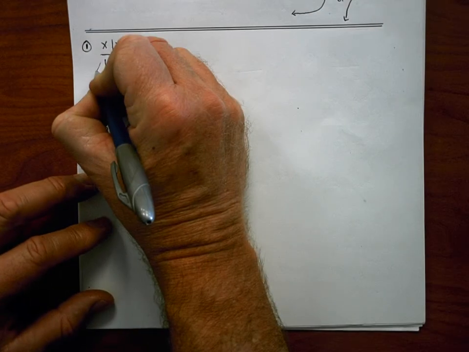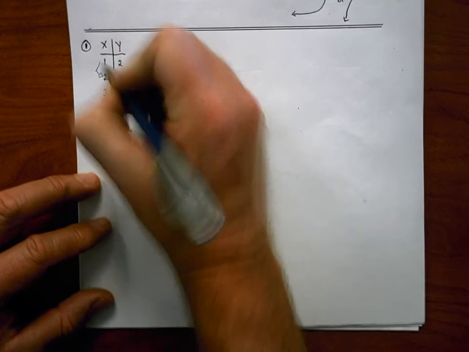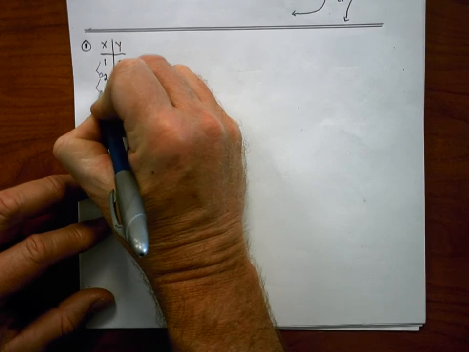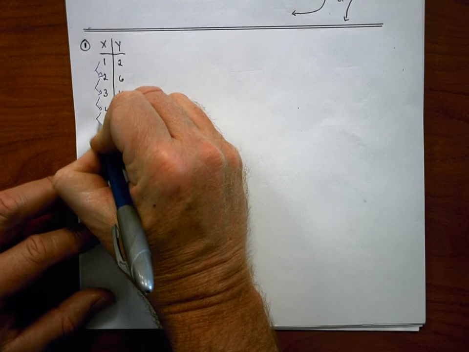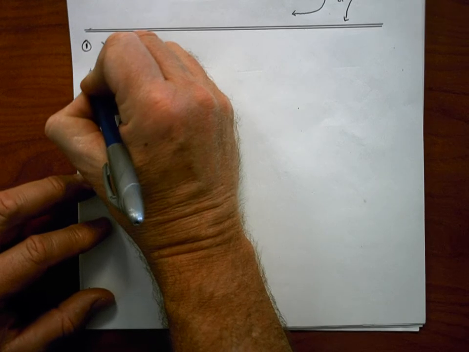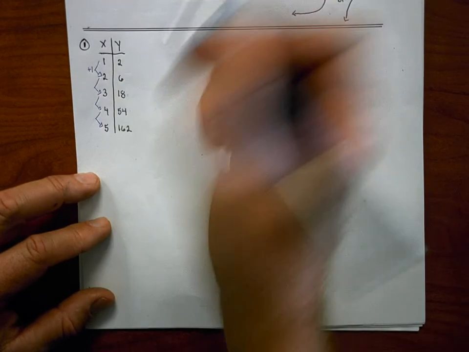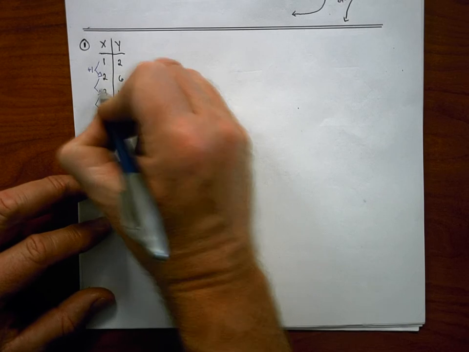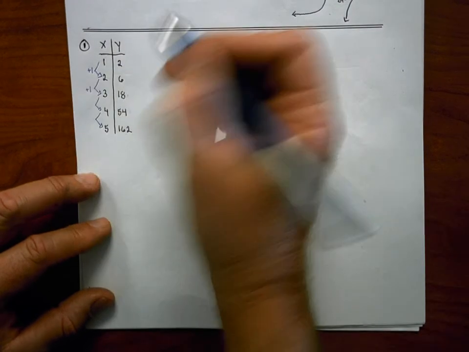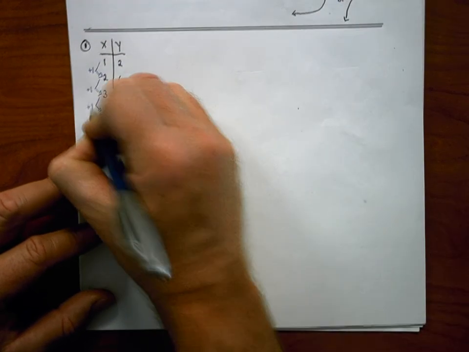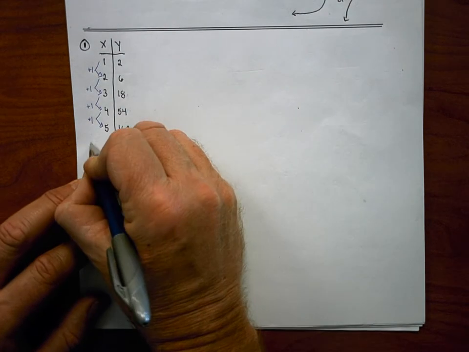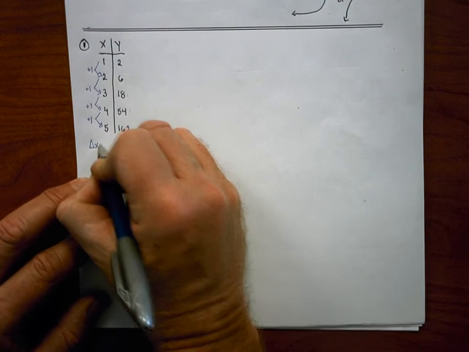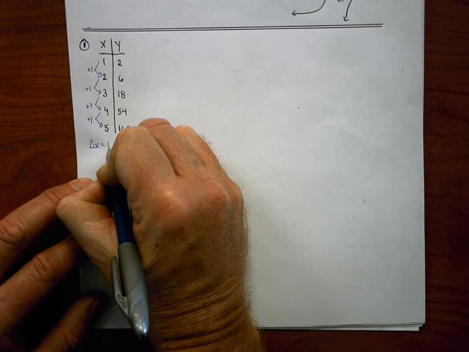Look at the x values first. What are the x values changing by? They're plusing 1 every time. To get from 1 to 2, we're adding 1. From 2 to 3, we're adding 1. 3 to 4, adding 1. 4 to 5, adding 1. So we would say that the delta x is plus 1.